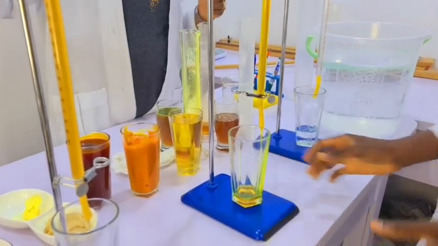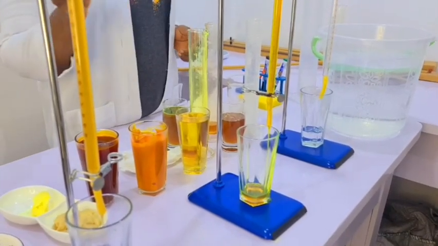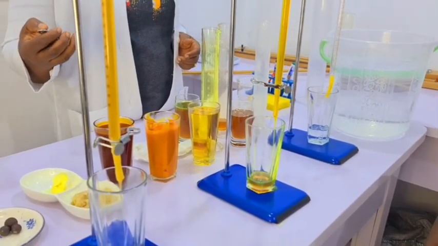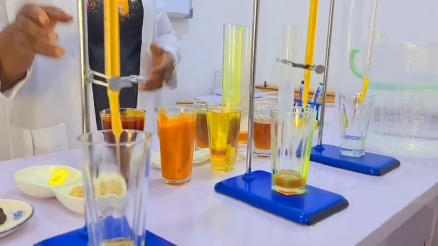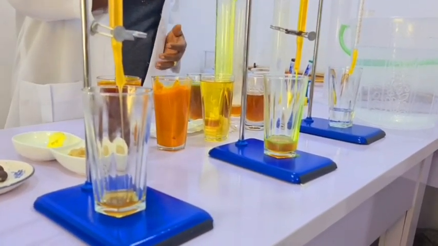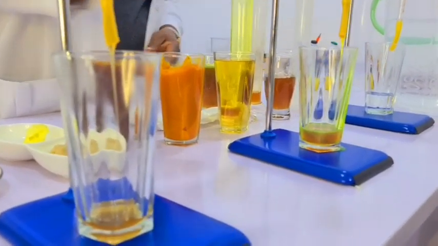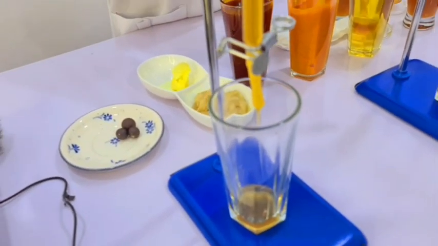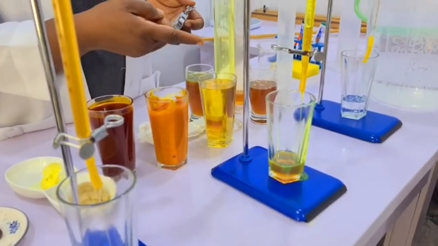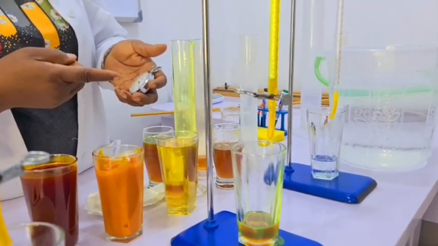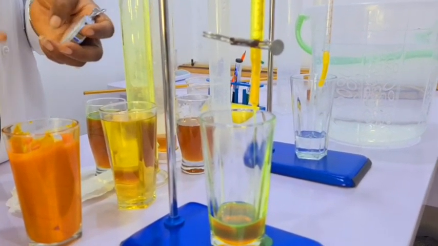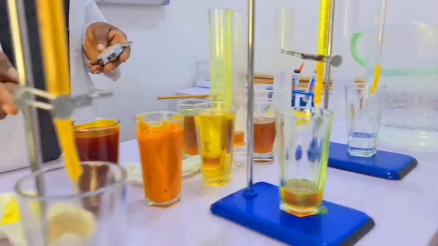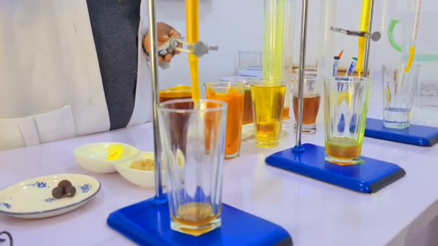Water has finished. Just a little 5 seconds for water to finish, and then these ones are still running down. These ones are still running out. The engine oil is almost going. The engine oil is finishing. It's finishing. The engine oil, we are having 20 seconds, 21, 22, 23, 25 seconds for the engine oil. The honey is still moving.